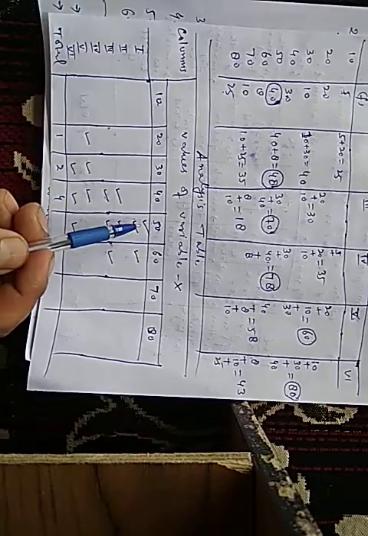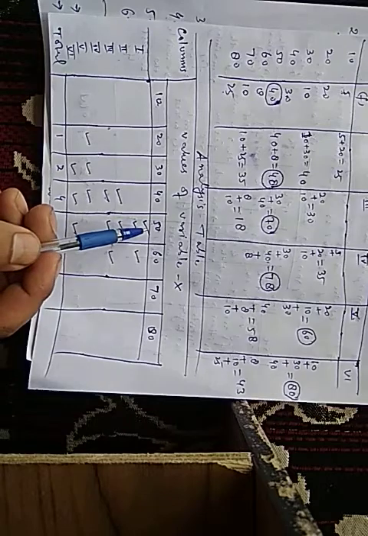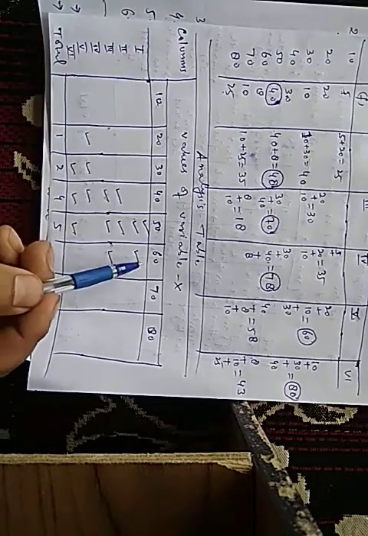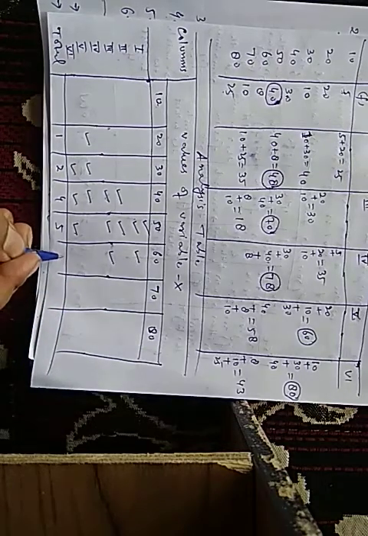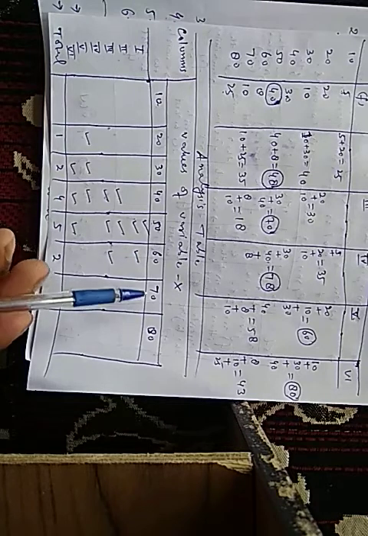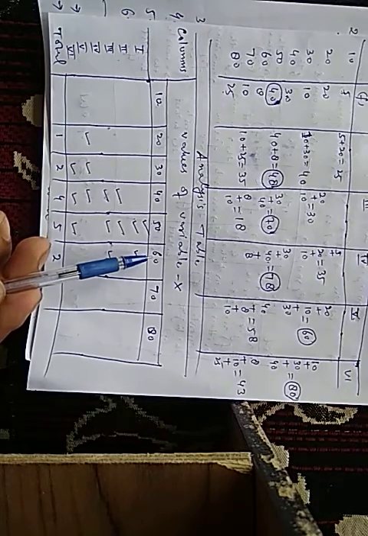For the value of variable equal to 50, there are 5 tick marks, and here there are 2 tick marks. For 60, and 0, 0 in these columns.